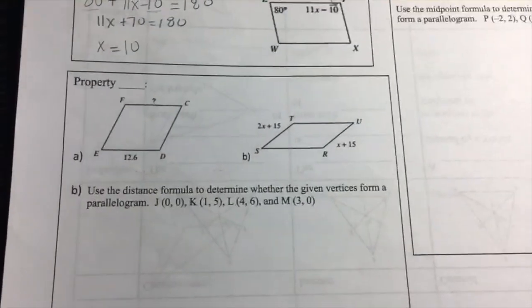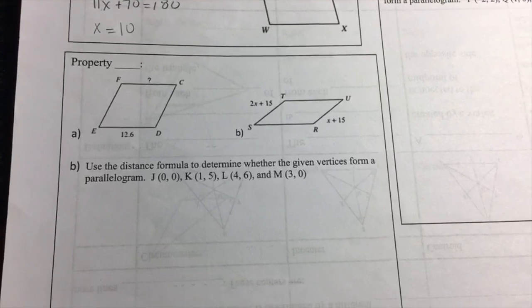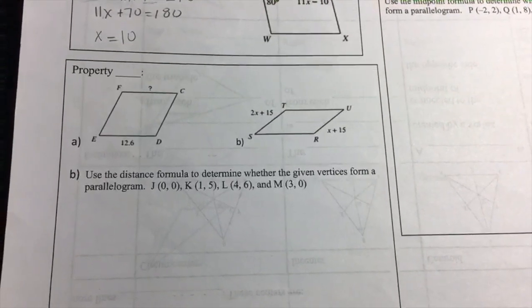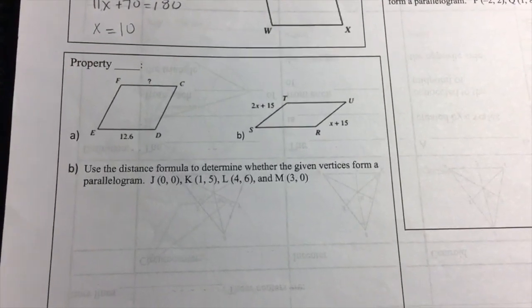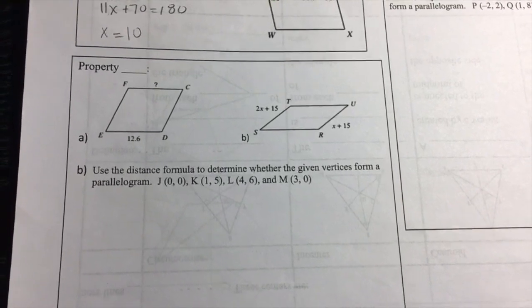Let's keep going. Let's do these ones. This one says I'm looking at opposite sides. Which property involved opposite sides?